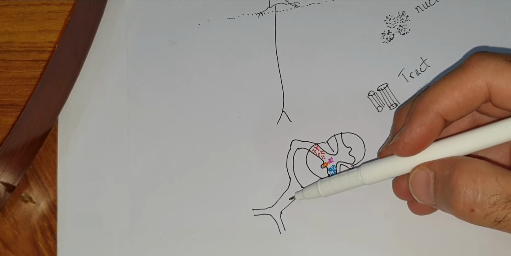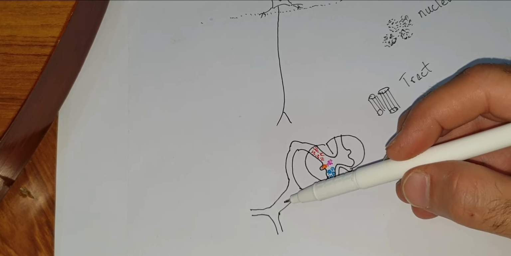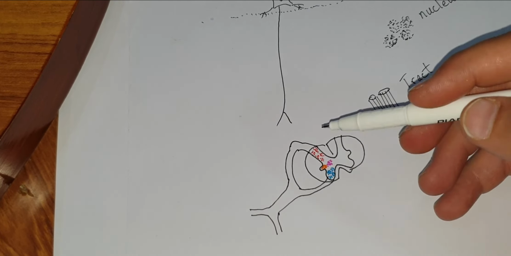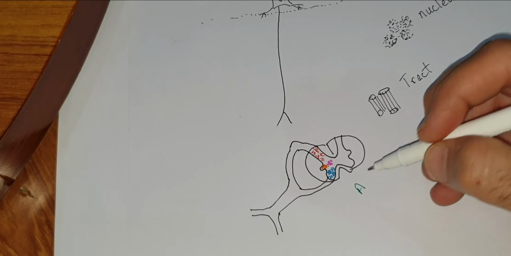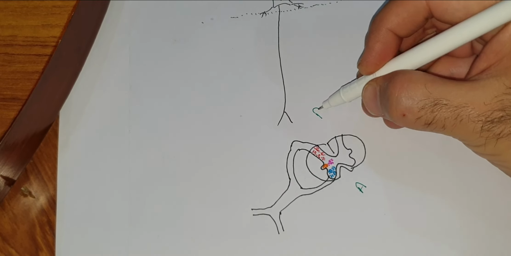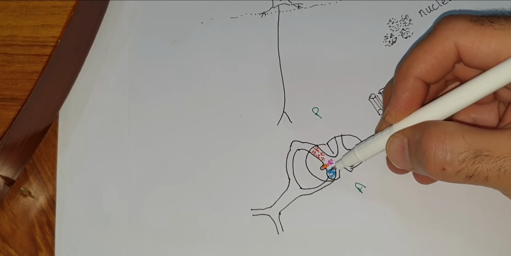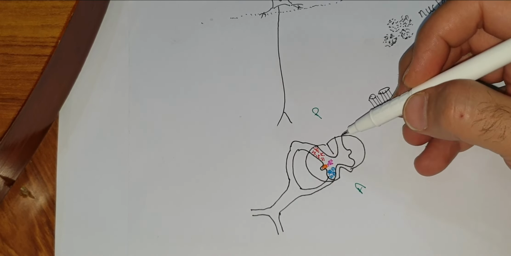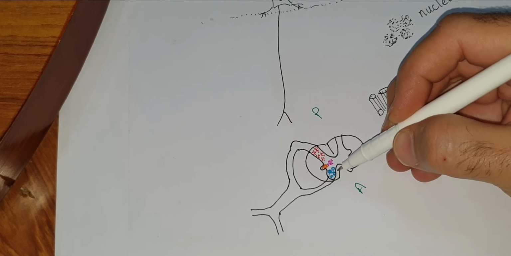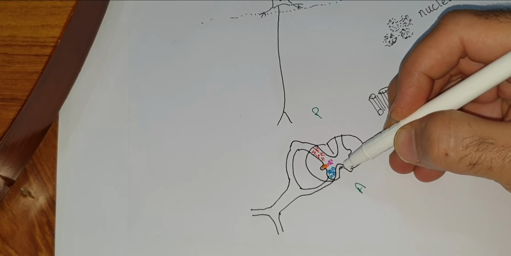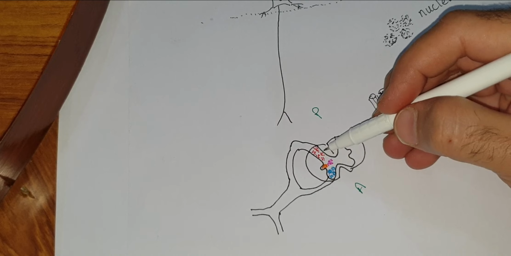And the spinal nerve trunk, as soon as it forms, it divides into anterior and posterior primary rami. This is the anterior part of the spinal cord, and this is the posterior part. So this is a cross section. Now the gray matter is divided into horns. This part is the anterior horn of the gray matter, and this is the posterior horn.